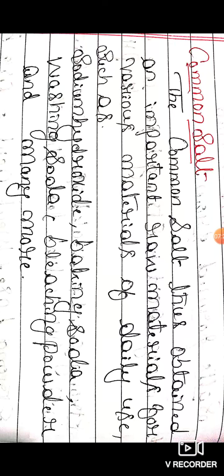Common salt is an important raw material for various substances of daily use, such as sodium hydroxide, baking soda, washing soda, bleaching powder and many more.